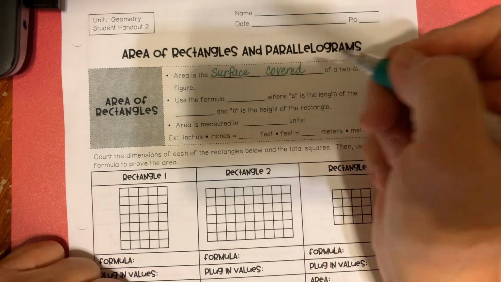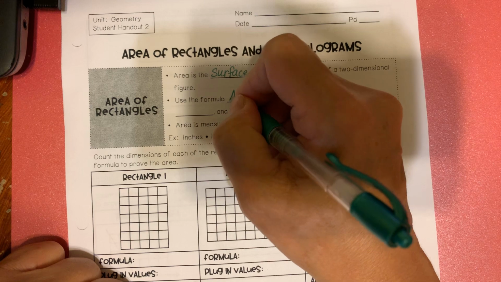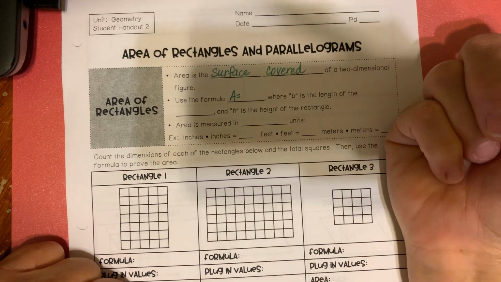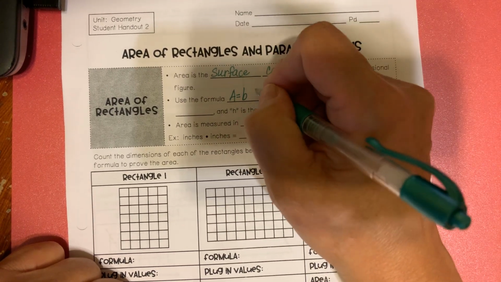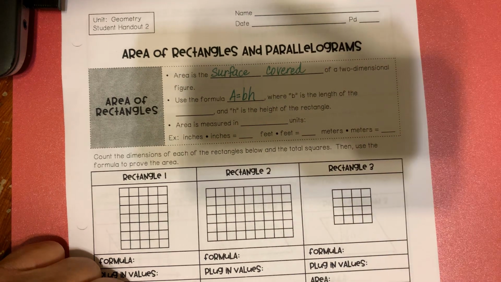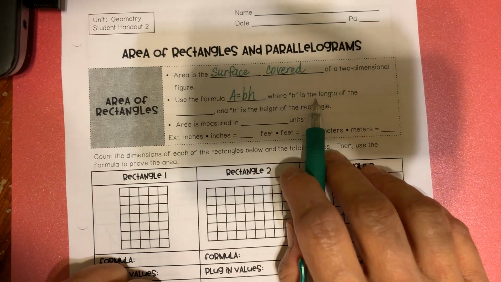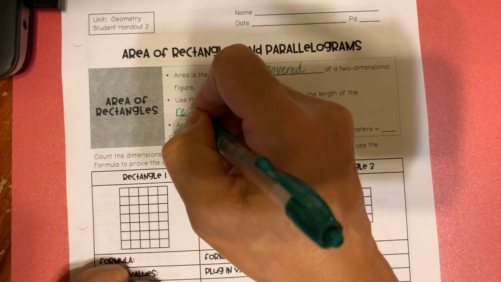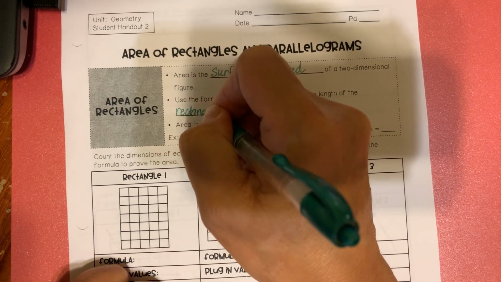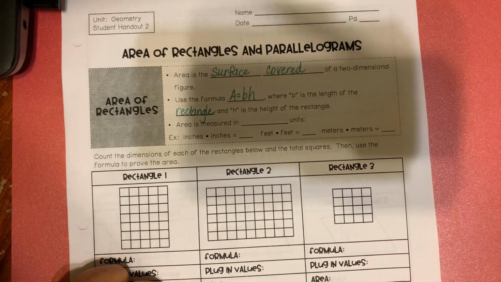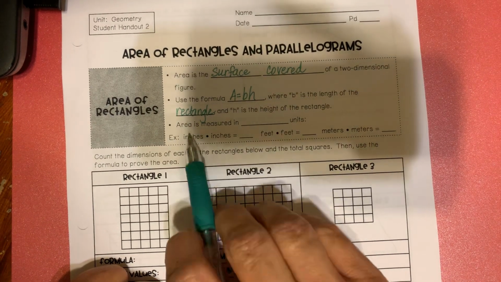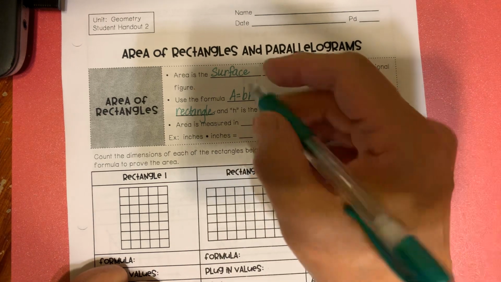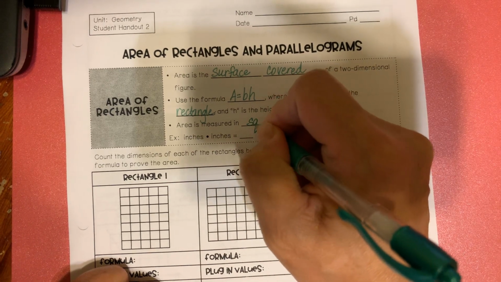You would use capital A stands for area, and then it's going to be lowercase b times h, where b is the length of the rectangle, and h is the height of the rectangle. And the area is measured in square units.